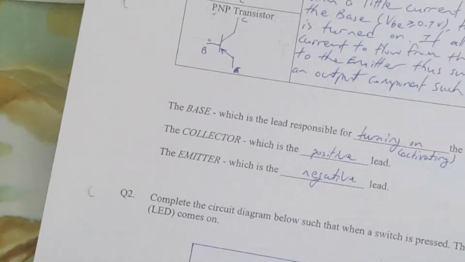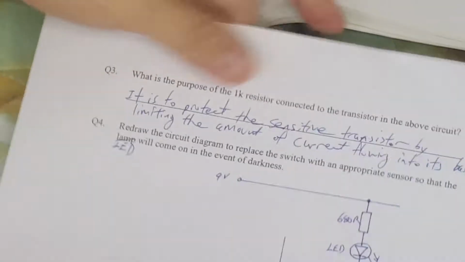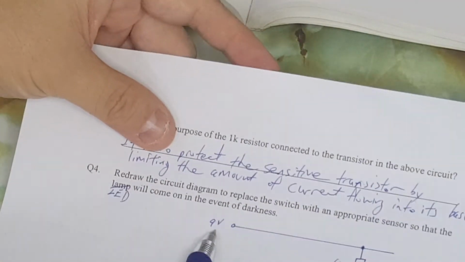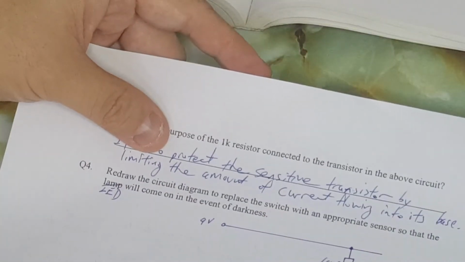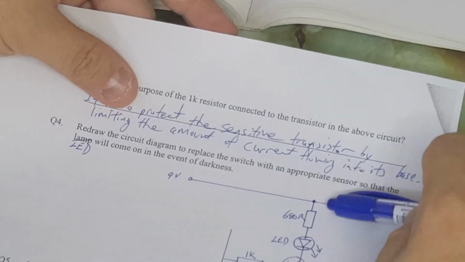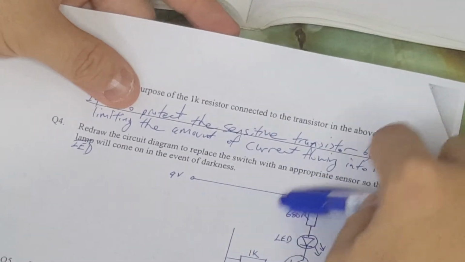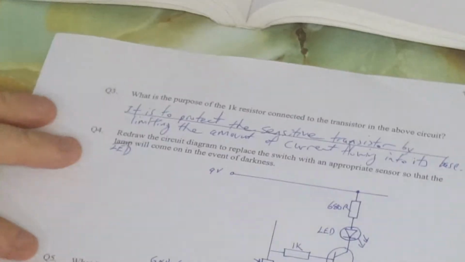So in this case, instead of drawing the 3-volt circuit symbol for power supply, I simply just put down here as 9 volts. It can be 3 volts, 6 volts, 9 volts, and ground here. So our focus is actually completing the circuit over this side. I forgot to highlight that this part here is basically the same from the previous question 2. I pause here for now.